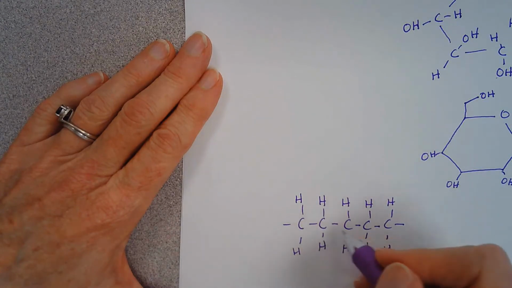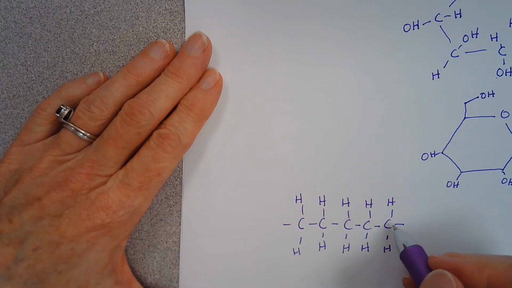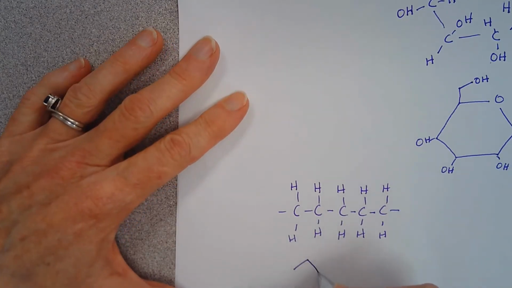And once again, to kind of shortcut this part of a diagram where all you have is carbon and hydrogen, you sometimes will see just a zigzag line. And each one of those points, so let me see, I have 1, 2, 3, 4, 5. So we've got coming into this 1, 2, 3, 4, 5.